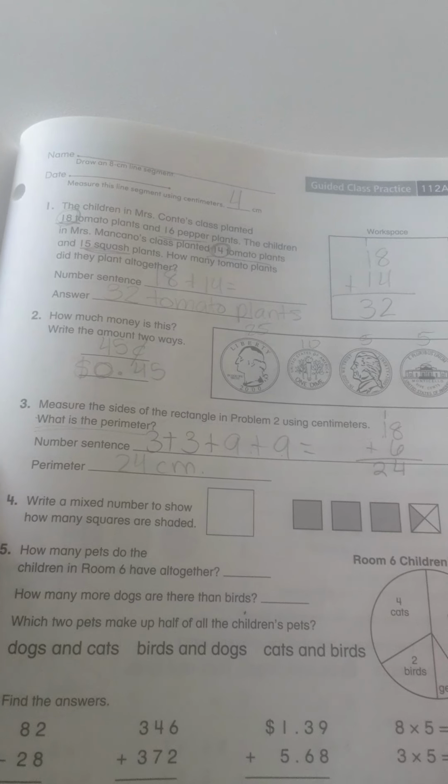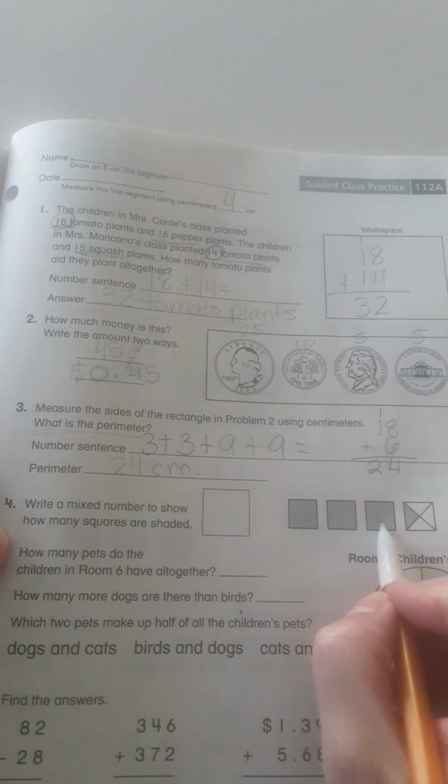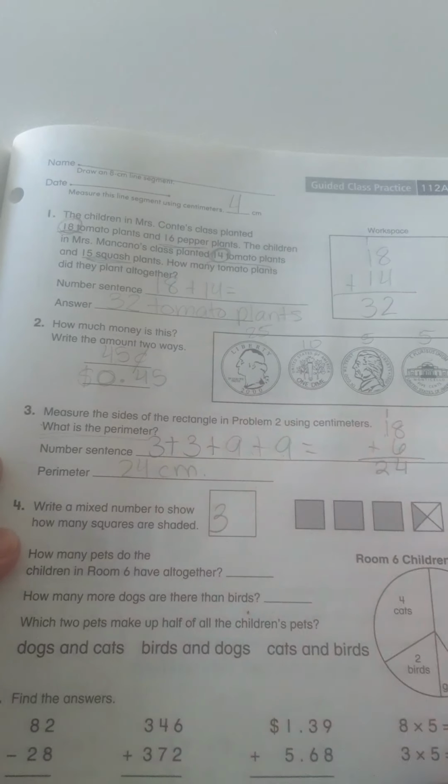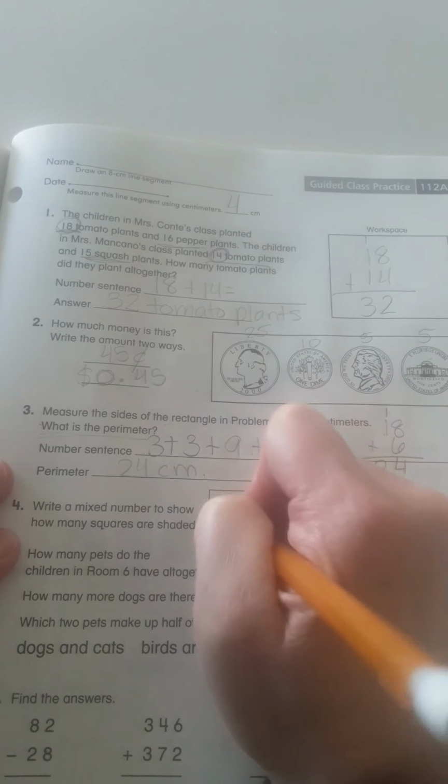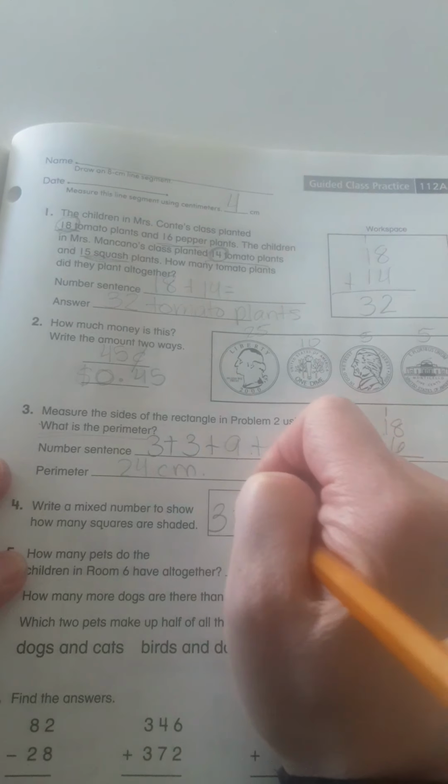Write a mixed number to show how many squares are shaded. 1, 2, 3. We have 3 wholes. And then this one, 1, 2, 3, 4, is divided into 4 parts. How many are shaded? 1. So it would be 3 1/4.